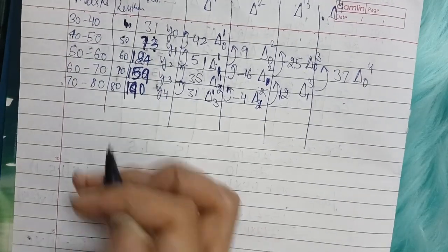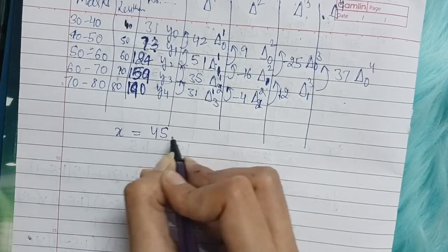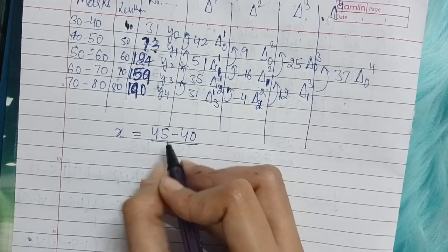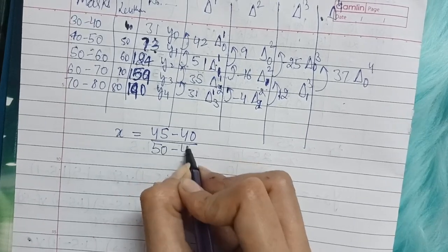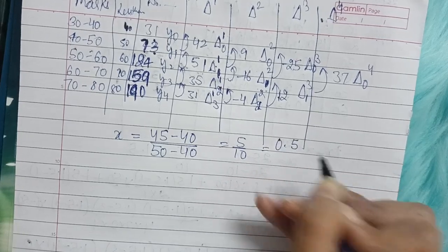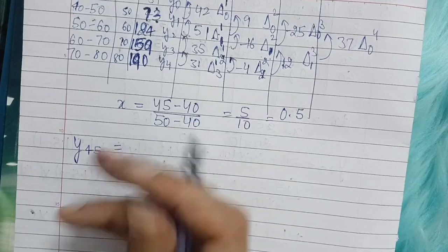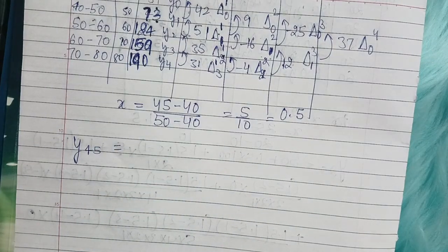So let me complete it fast. So x equals to, because I have to calculate for 45, so 45 minus 40 upon 50 minus 40, so this would be 5 upon 10, so the answer is 0.5. Look, I am directly putting the value, right? I am calculating for 45, directly putting values, we will not dictate the formula now, okay.